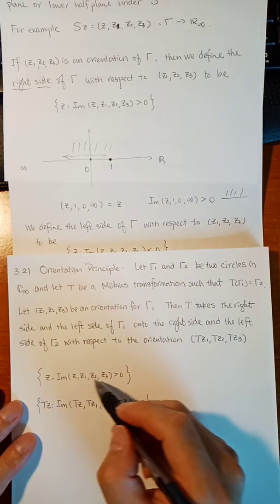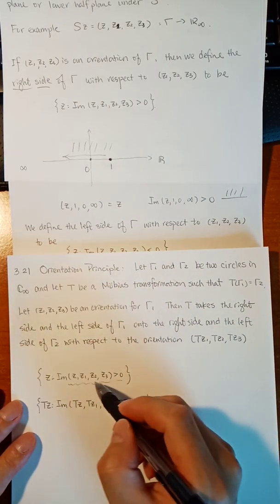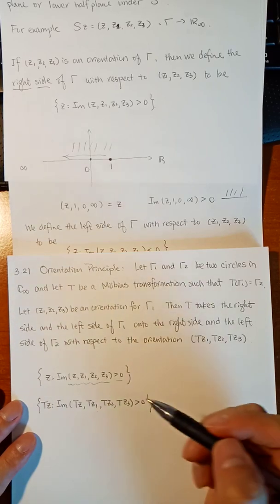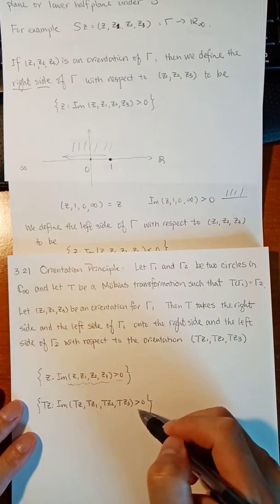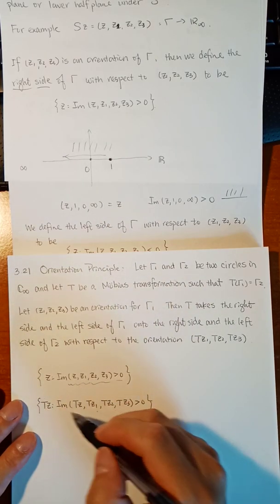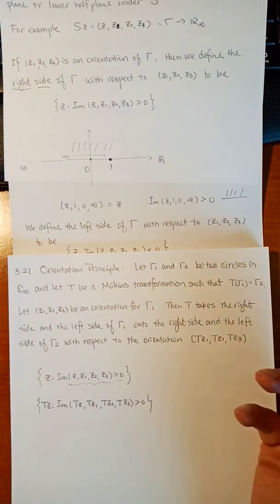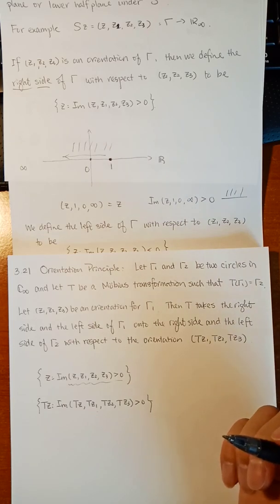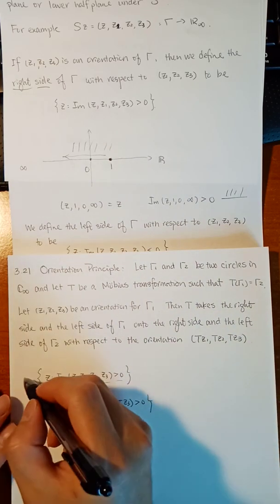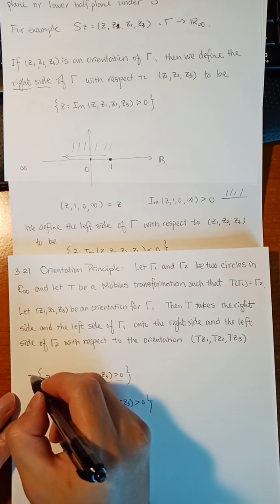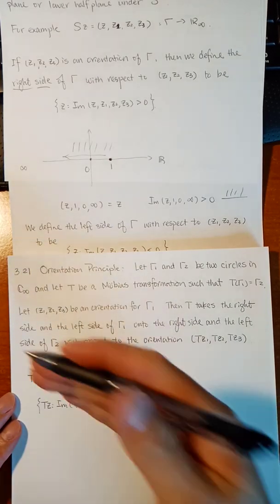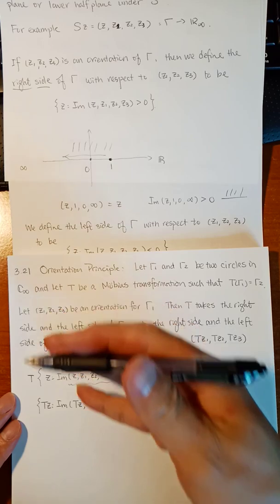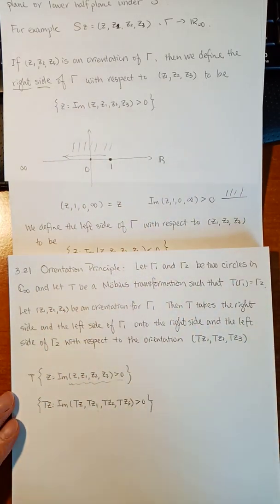Right? So if this is a positive, well, actually this one is equal to this one. This one is positive, here is positive, so you just collect the corresponding image and that's it. So it's actually like this. You use T to map this part to this. This is exactly the right side.